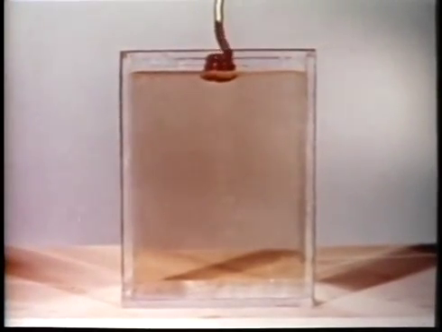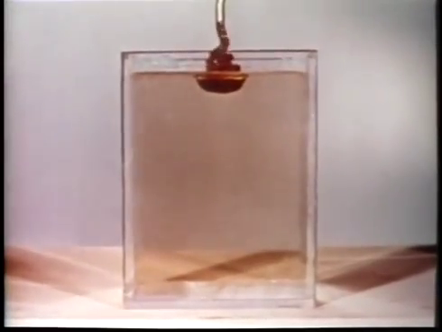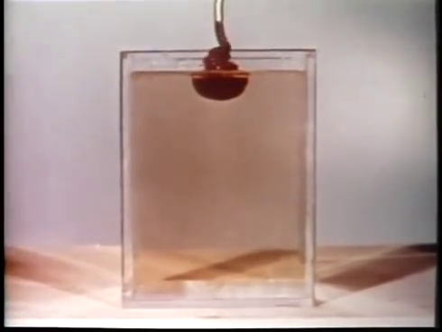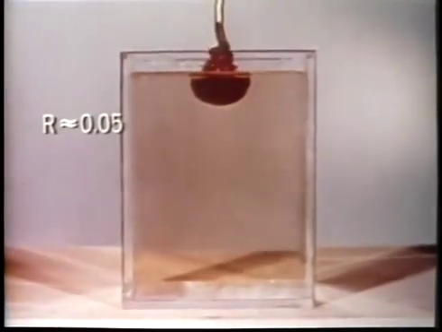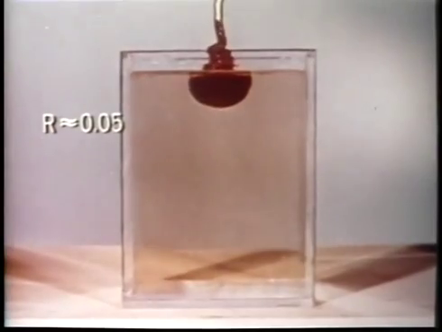In defining Reynolds number, the appropriate length and velocity to be used are the diameter and the velocity of the jet as it enters the fluid. Here the fluid is syrup and the Reynolds number is 0.05. At this low Reynolds number, the jet hardly penetrates at all.